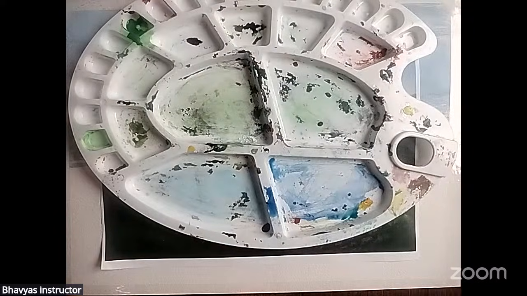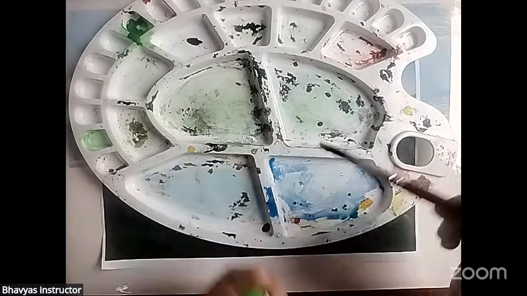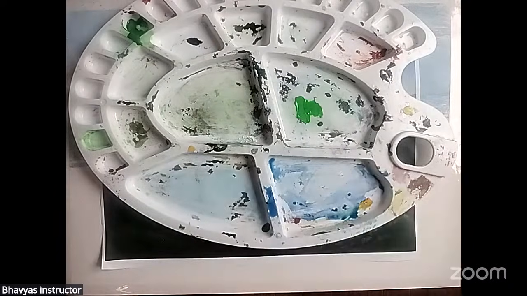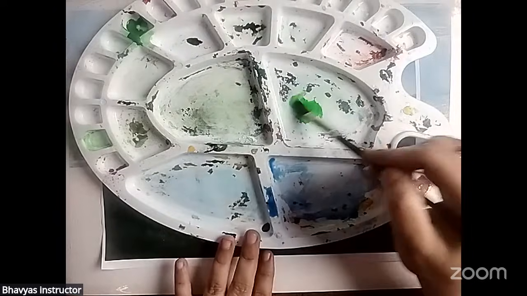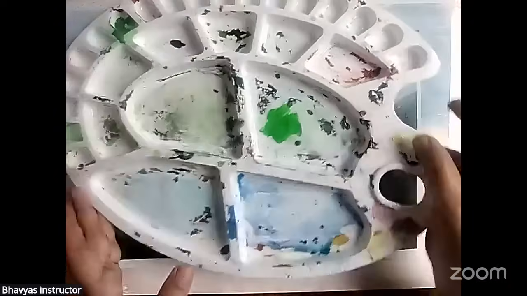first I'll take light green. Use any flat brush. Take light green, a little bit. We will just draw, just take light green like this with your brush.